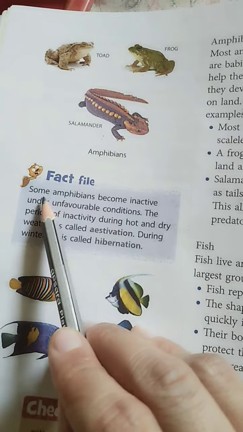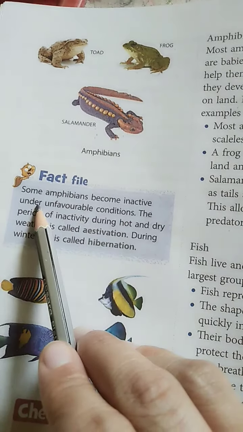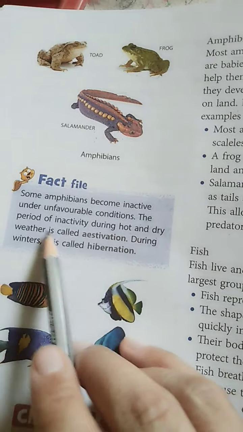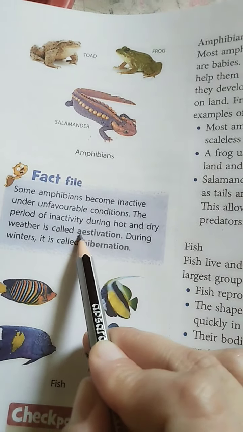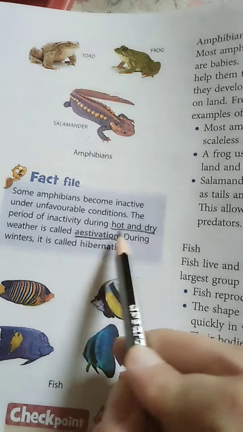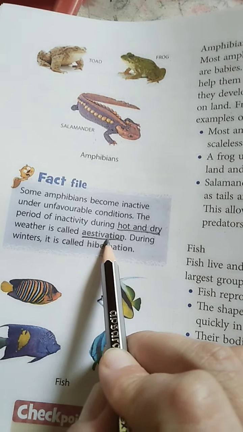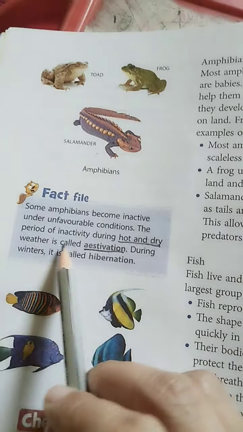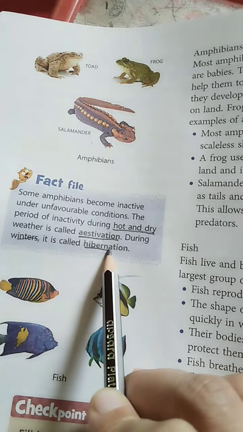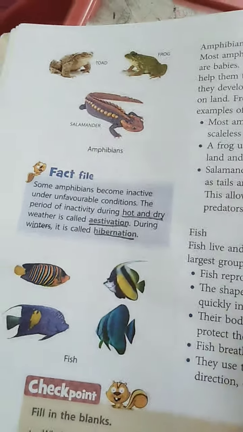Now there is a fact file. Some amphibians become inactive under unfavorable conditions. The period of inactivity during hot and dry weather is called estivation. When amphibians become inactive in hot and dry weather, means summer season, this period is called estivation. And if they become inactive during winters, then this period is called hibernation.